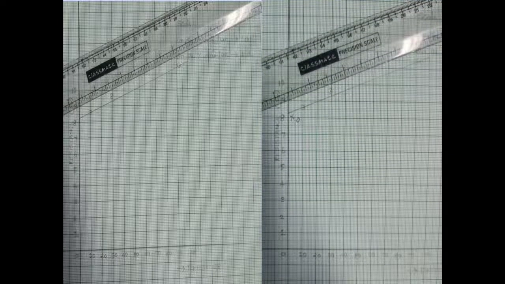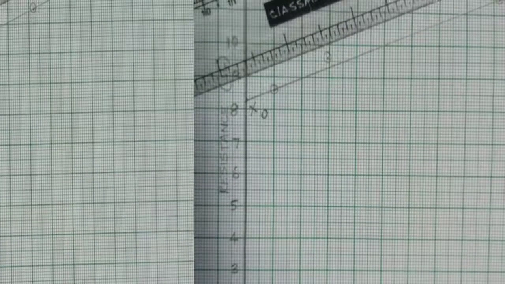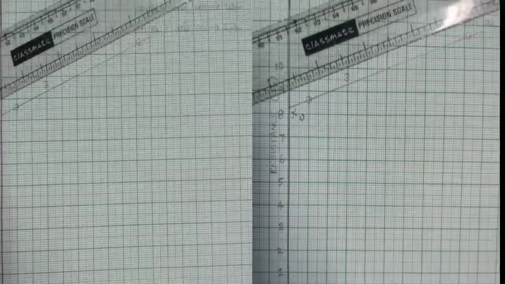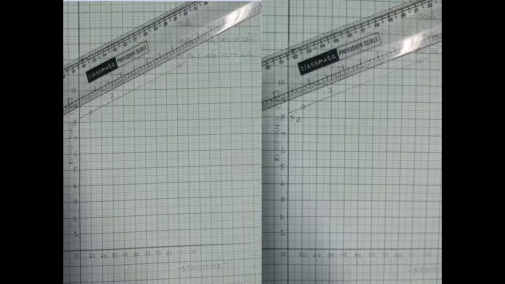Then join the points using a scale. You will get a straight line, and extend that straight line to make an intercept on the y-axis. Here the straight line cuts the y-axis at a point which is named x0.